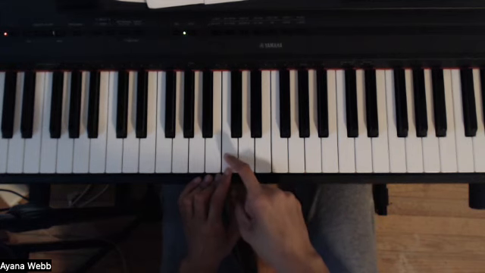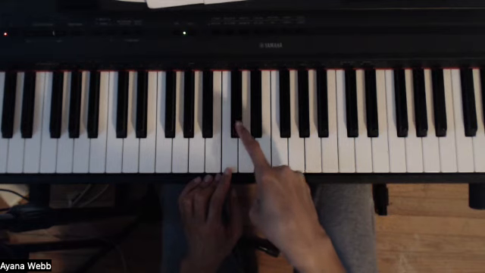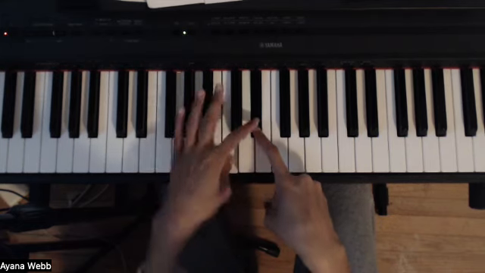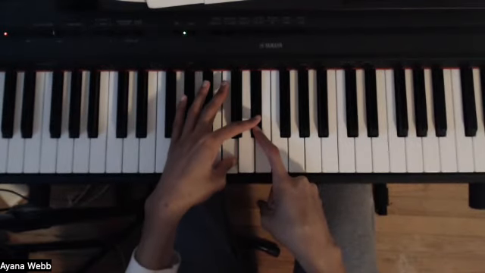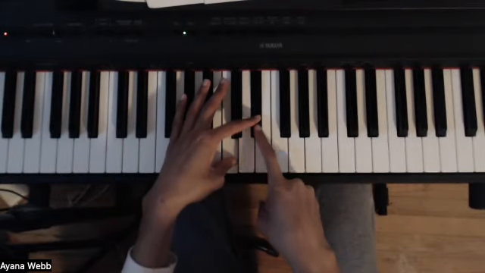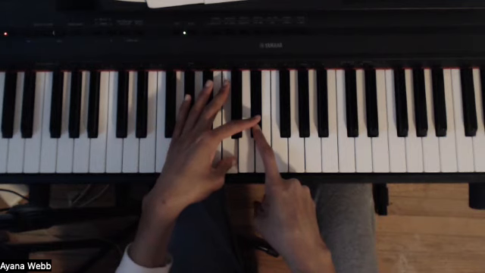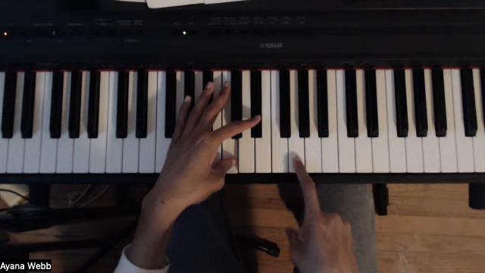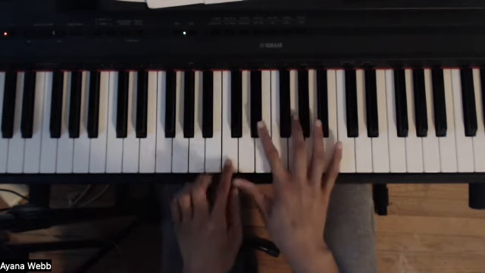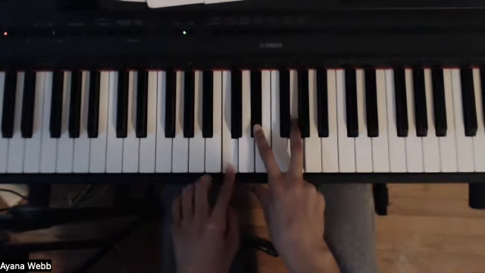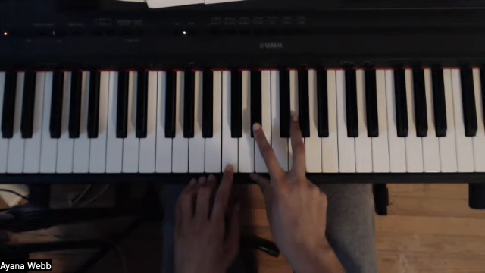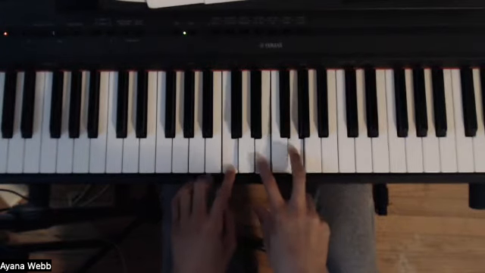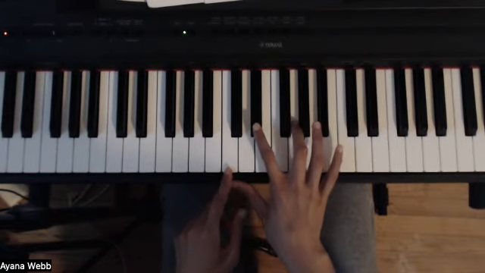So we start with C and then we count 3 keys first. 1, 2, 3. So automatically you might hear a difference in sound. And then from this key, you're going to count 4 keys. 1, 2, 3, 4. And if you play them together, you'll hear that it sounds a little bit spookier or a bit sadder. So the C major triad and the C minor triad.